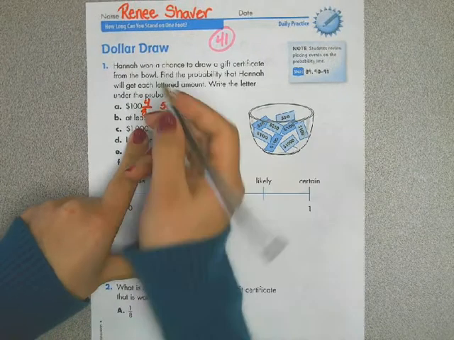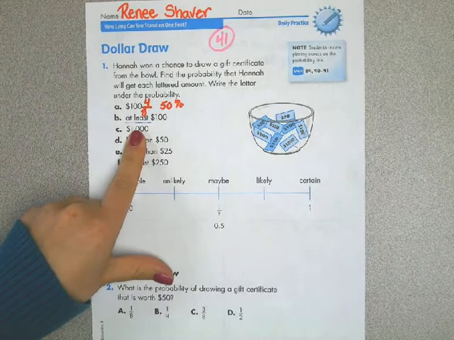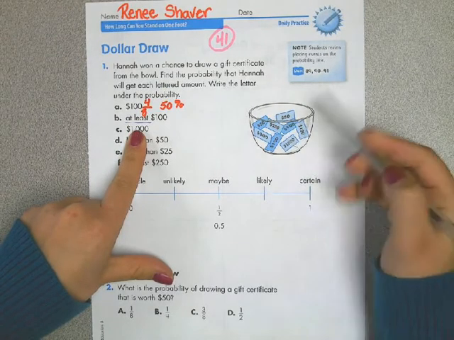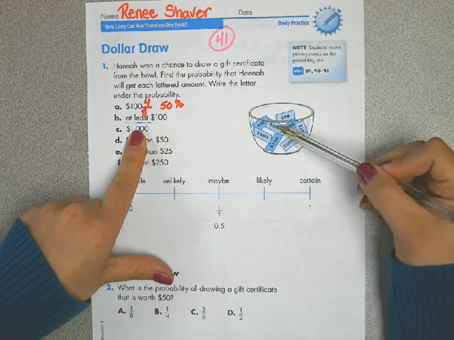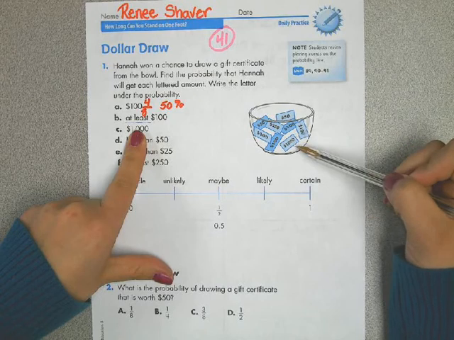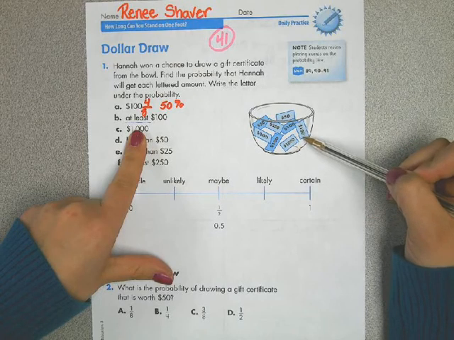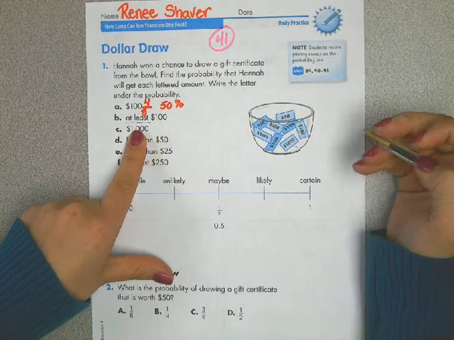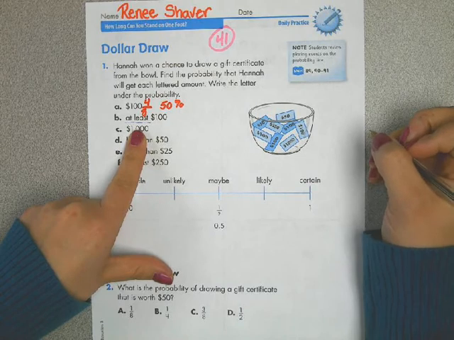B, we're looking at least 100. So if we look in here, we need to count how many are at least 100. So go ahead, count those up.